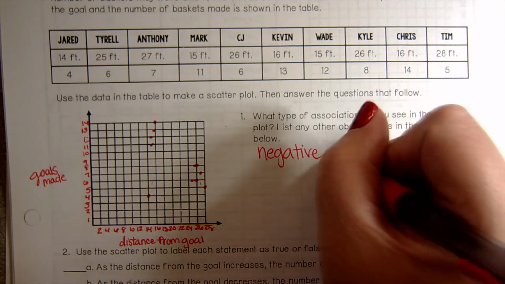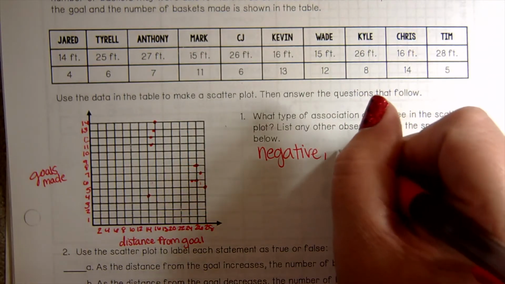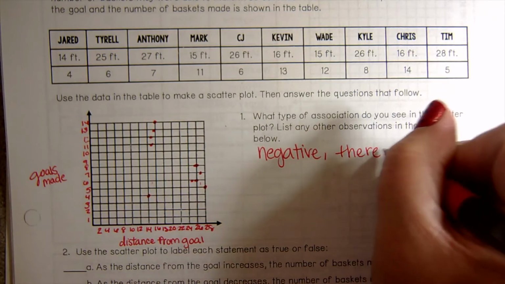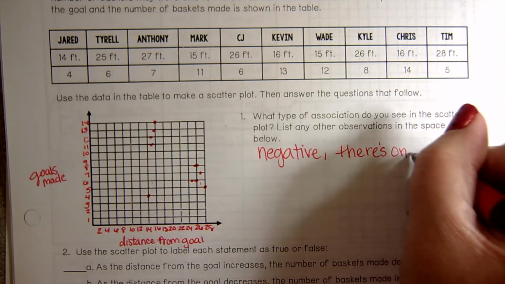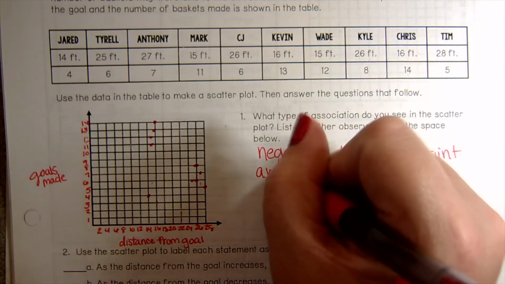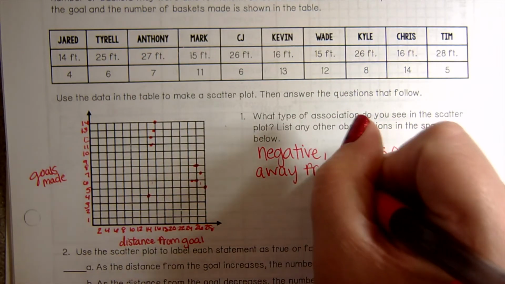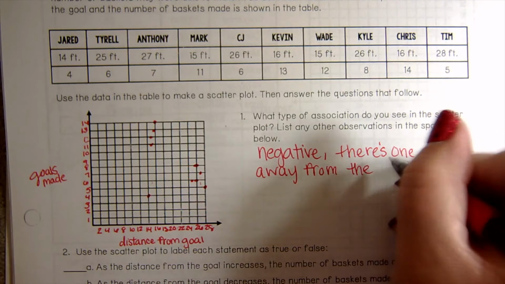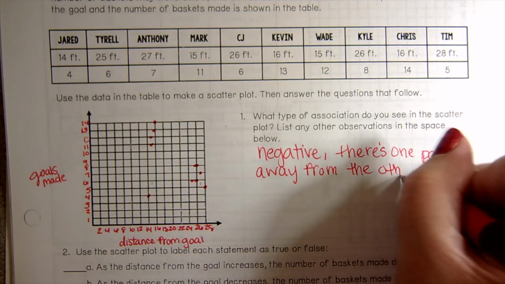So it says listening observation. There's one point that's way out to the side. There's one point away from the others. And then there's kind of two groups of points.